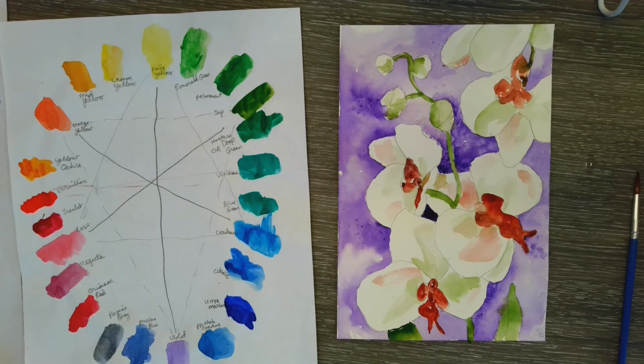We have about 10 minutes left, just to help you gauge where you're at with things. Can you tell me your water? Well, when we started painting.